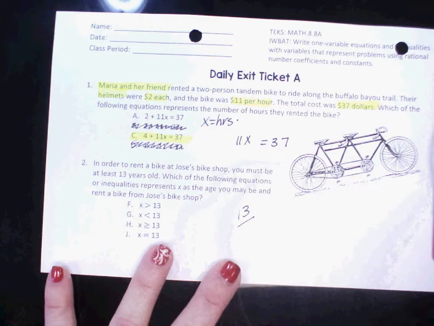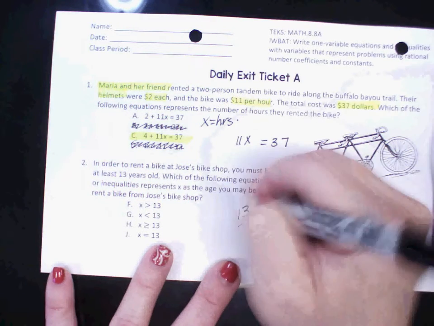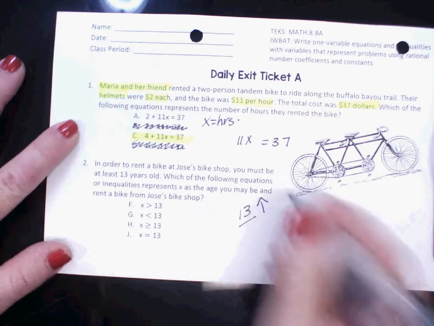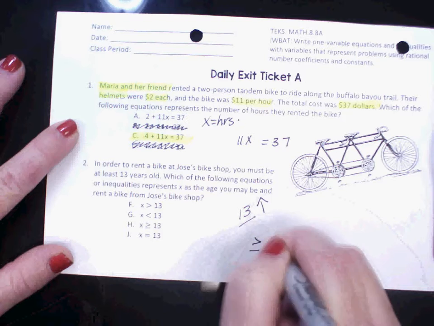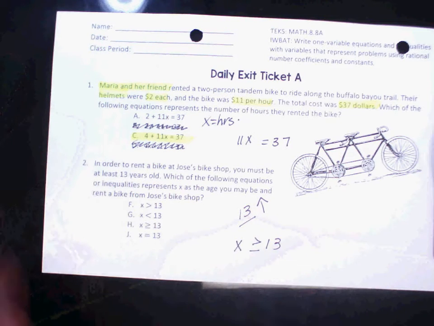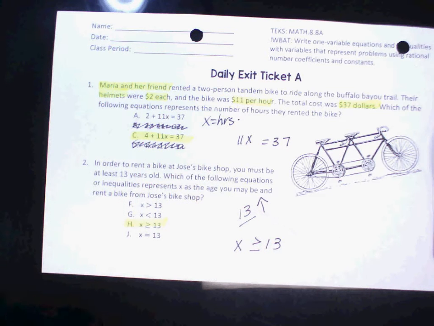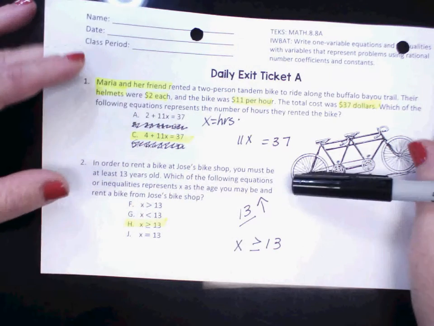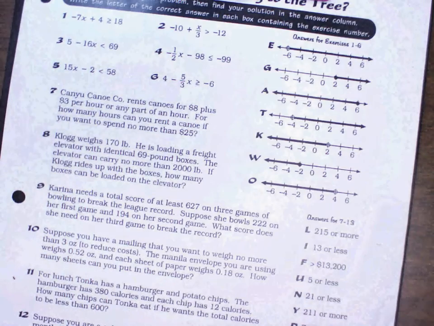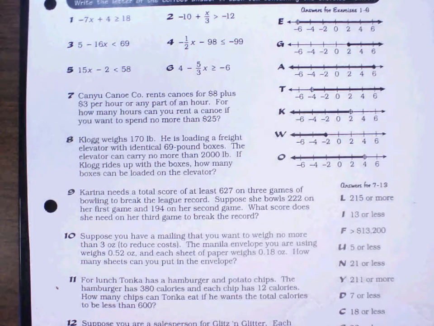All right, this one, almost everybody got it right. In order to rent a bike at Jose's bike shop, you must be at least 13. Can you be 13? Can you be smaller than or 13? Younger? No. So it needs to be what? Greater than or equal to 13. So the correct answer was also C. Well, you bubble in C because it didn't have the H, right? Yay? All right. Are we good?